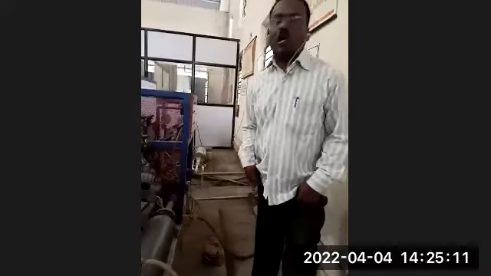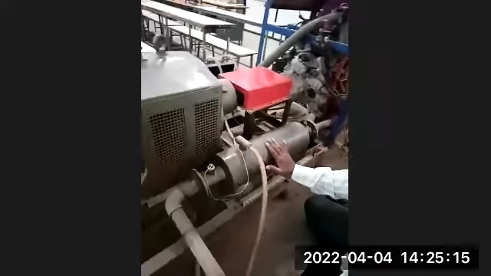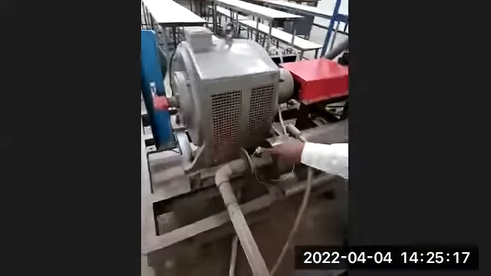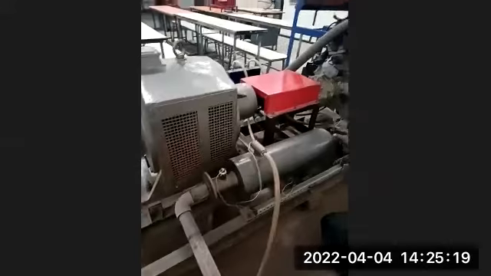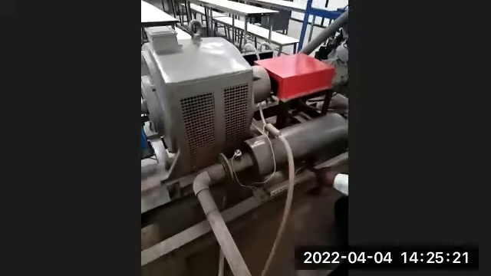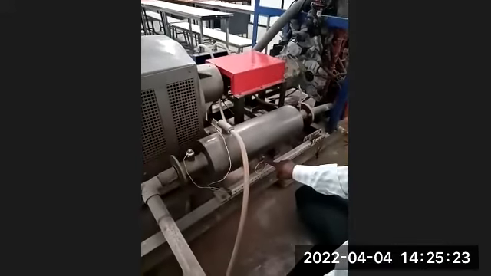So this can be done for all the engines. Okay, so you can see over here, this is a calorimeter where there are temperature sensors. Now, what are these temperature sensors?